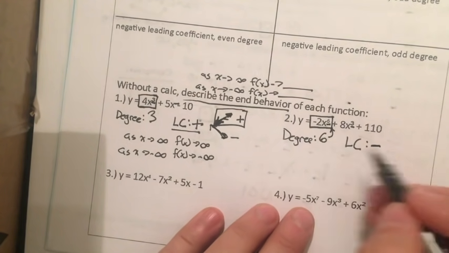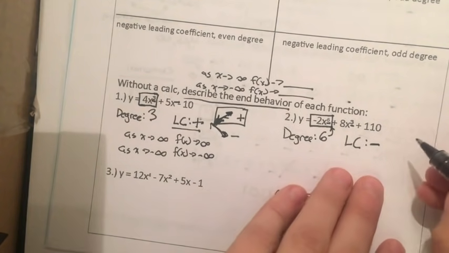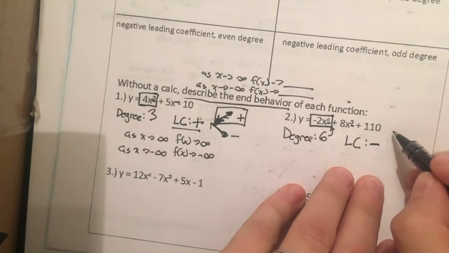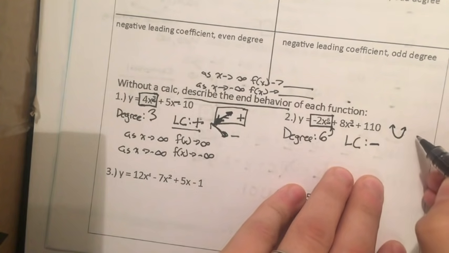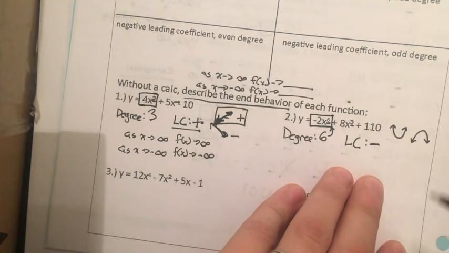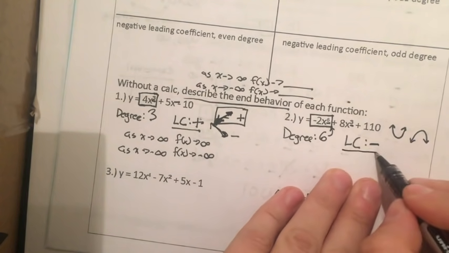Well, since the degree is even, I know it's going to be parabola-like in shape, or that both arrows are pointing in the same direction, either both up or both down. How can I tell the difference? Well, it's the leading coefficient.